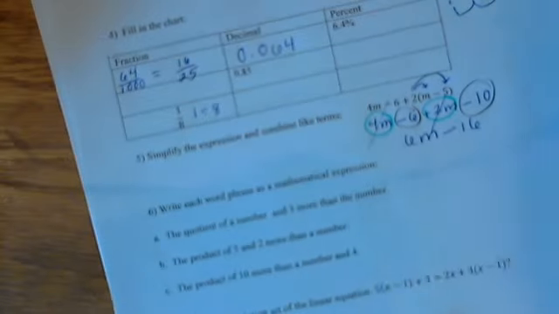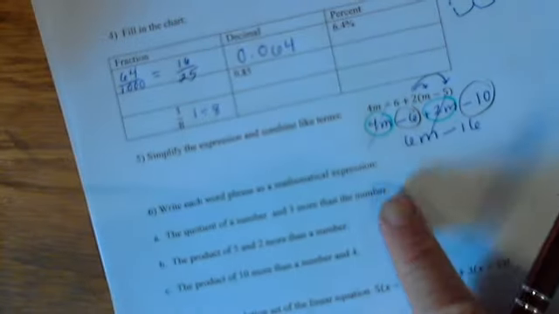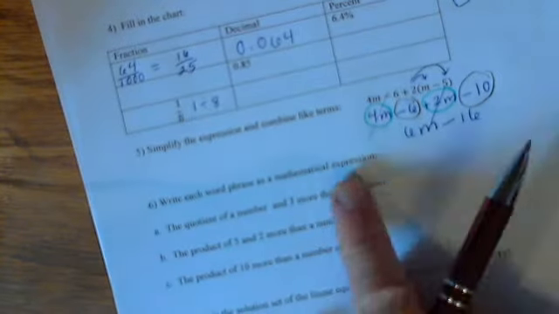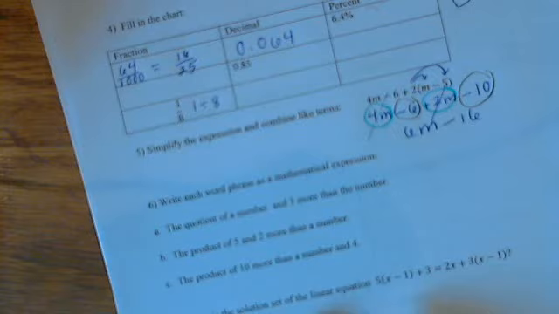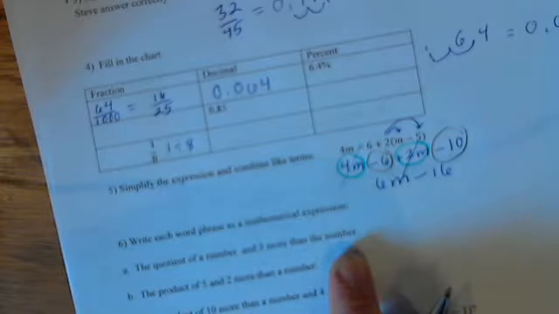All right, this is the Math 99 final exam review. We're on number 6. We're writing mathematical expressions for word phrases. So the first one says the quotient of a number and 3 more than the number.